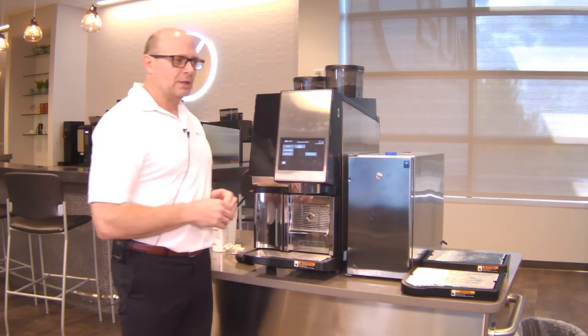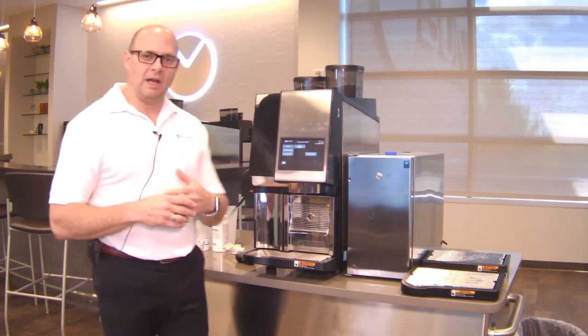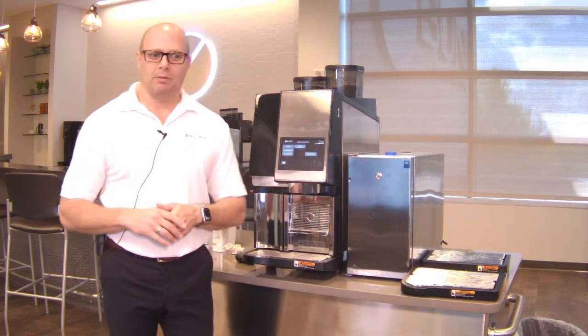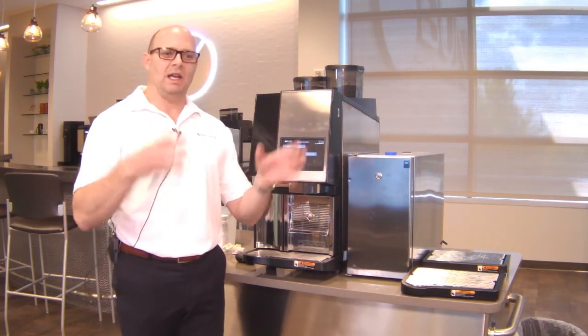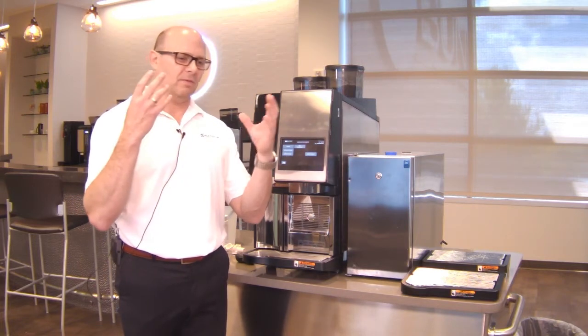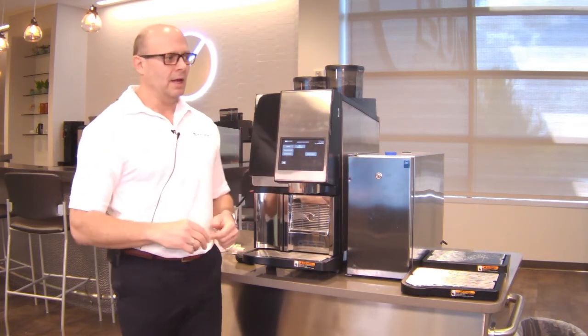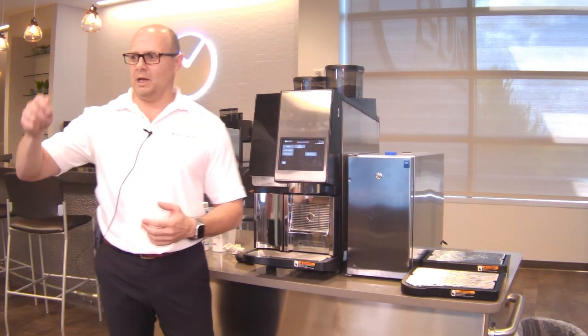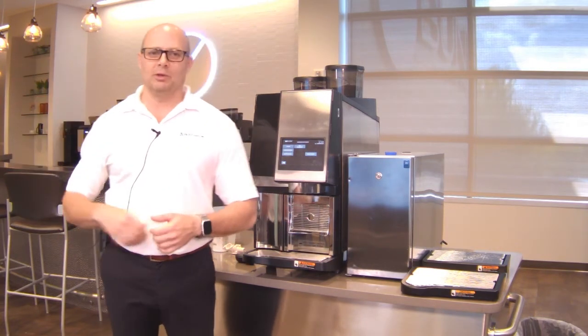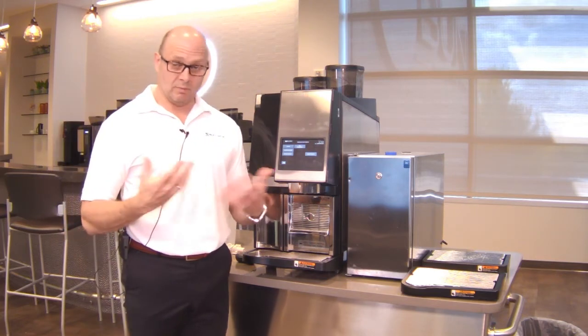So with this, the idea is if you have a site with multiple machines, you develop on one machine your screen layout, your recipes, your taste, your sizes and everything, and then basically you save it, you go with this one and go side by side and you multiply that machine settings.